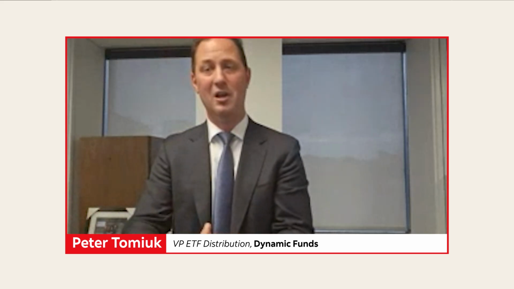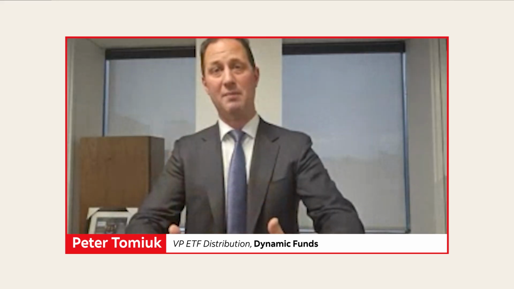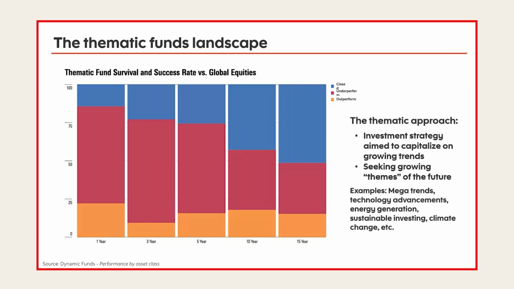Now, with a thematic ETF, it could be kind of like a subset of a sector like technology, as you mentioned, artificial intelligence, blockchain technology. So they would invest in technology names that are consistent with artificial intelligence or blockchain technology.